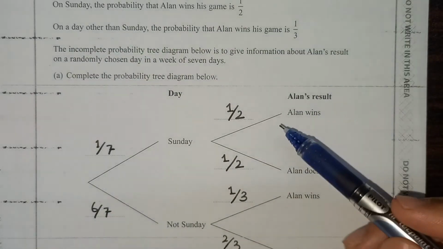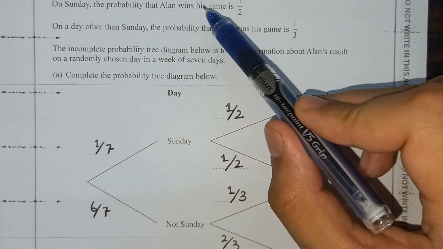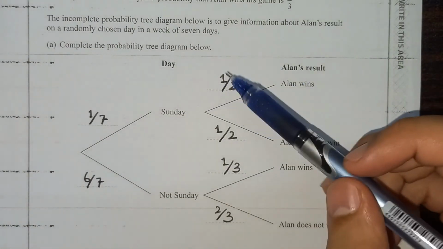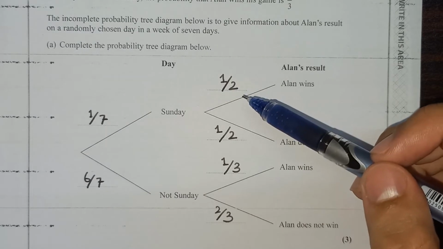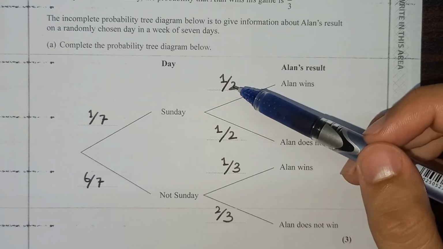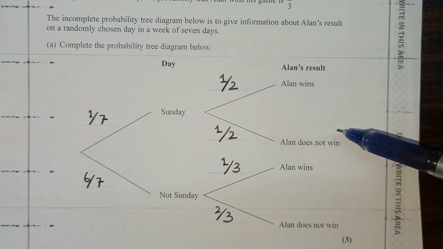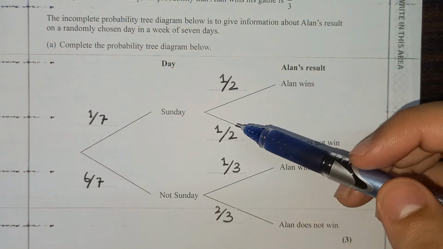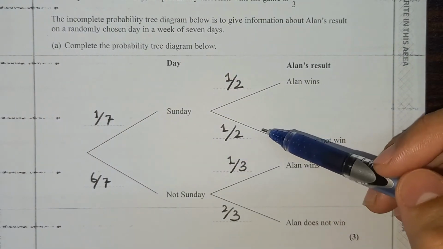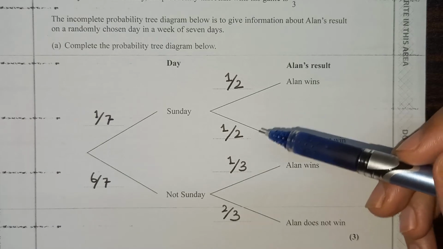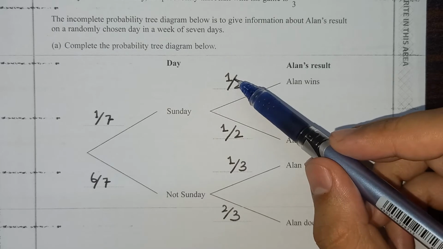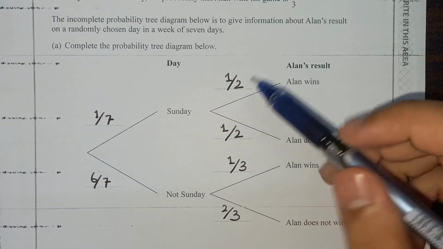Next, we have already been given over here that on a Sunday the probability that Alan wins his game is 1/2. So just simply copy it over here, which makes it a 0.5 probability. And again, out of 2, 1 is used. So Alan does not win. So obviously the probability that he doesn't win is 1/2 as well, because the total probability of everything is equal to 1. So 1 minus 1/2 gives you 1/2. So you can write it over here.